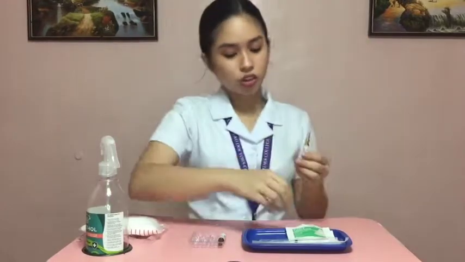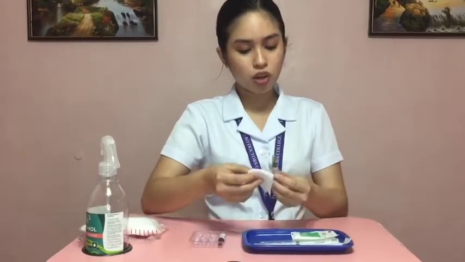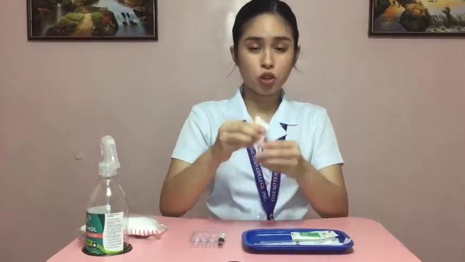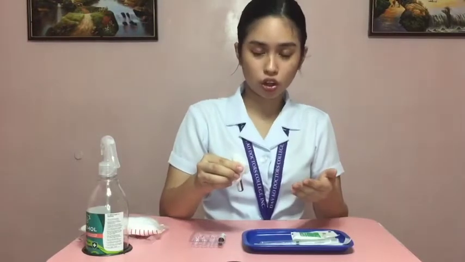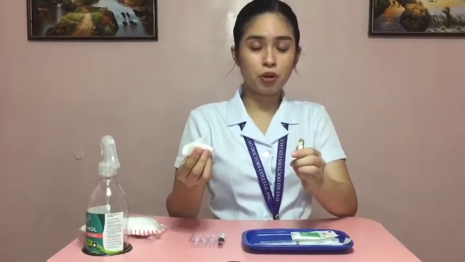Then dispose of the wipe. Now let's break the neck of the ampule by placing the sterile gauze and breaking it away from you and from the patient or the client. Now after breaking the top or the tip of the ampule, dispose of the tip in the sharps container.